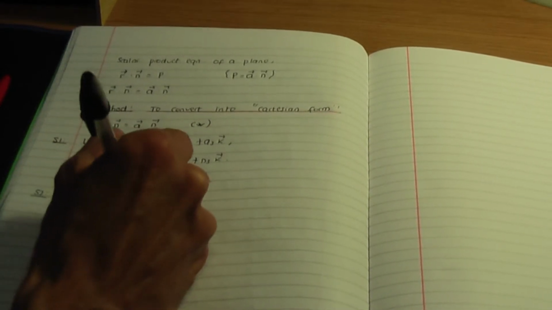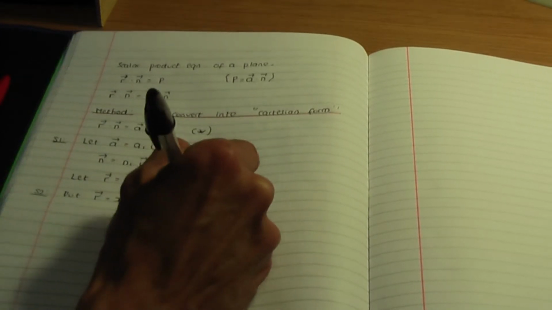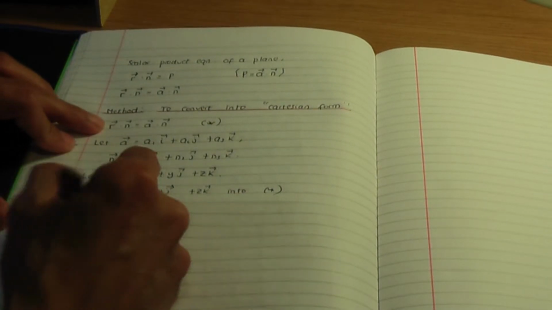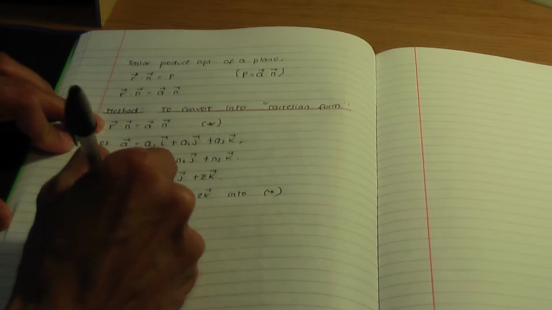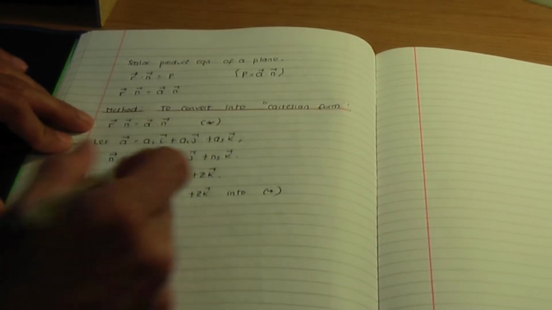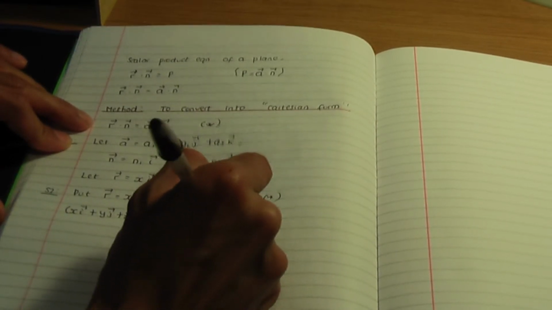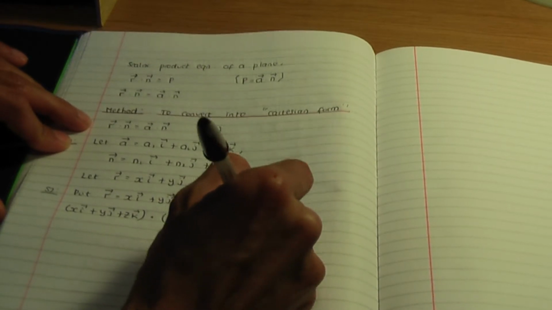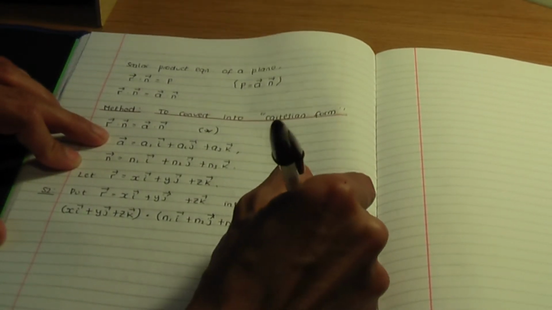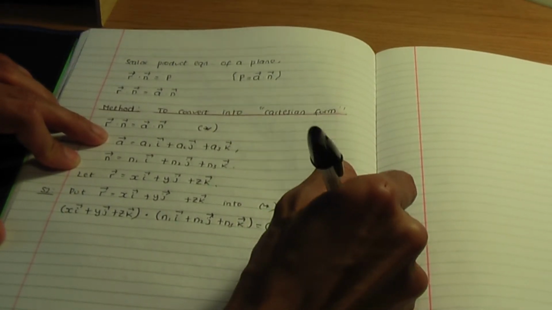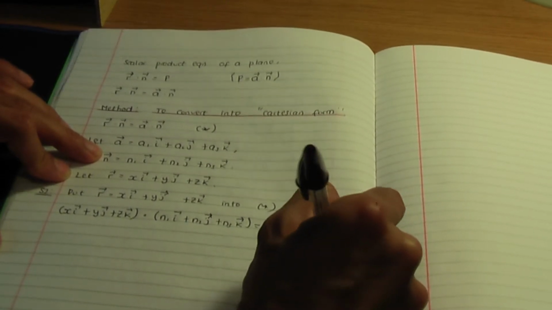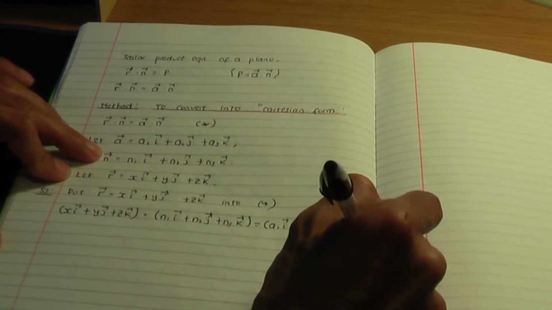So put r equal to xi plus yj plus zk into star, and by doing this we're going to have xi plus yj plus zk, so that is r, dotted with n, which is n1i plus n2j plus n3k, and that is equal to a, given as a1i plus a2j plus a3k, dotted with n, which is n1i plus n2j plus n3k.